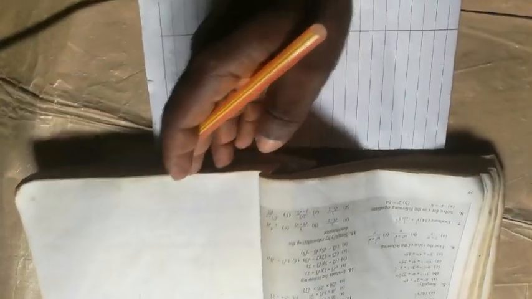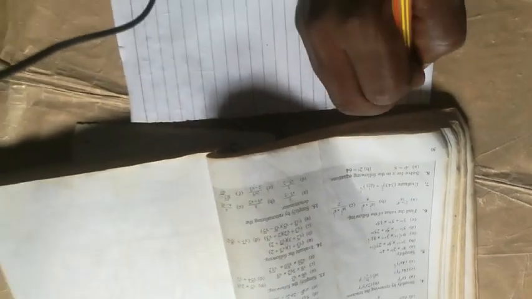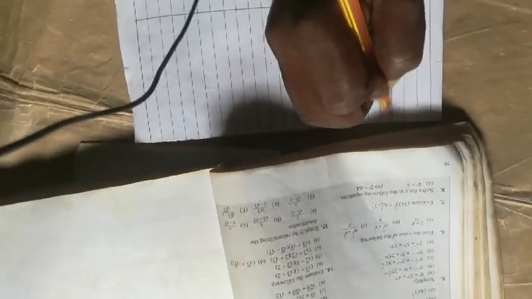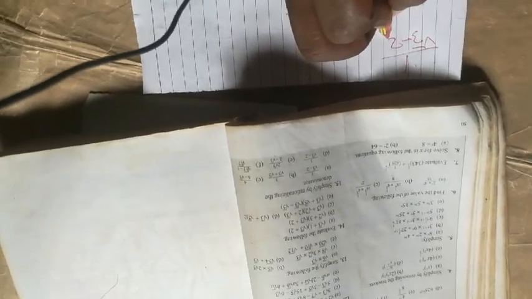Here the question is 1 over root 3 minus 2. We say solution.